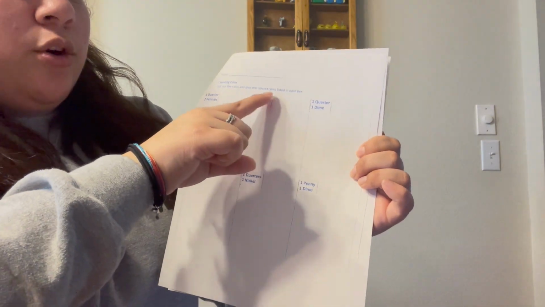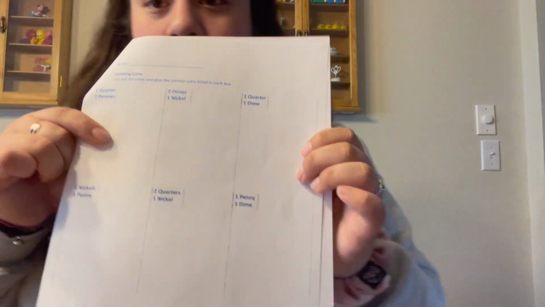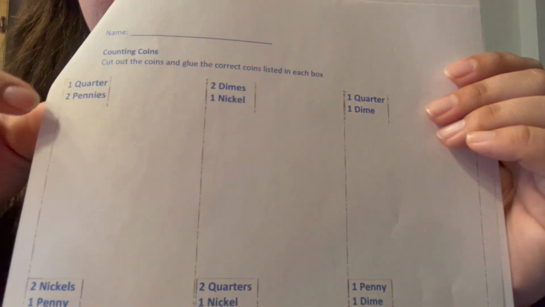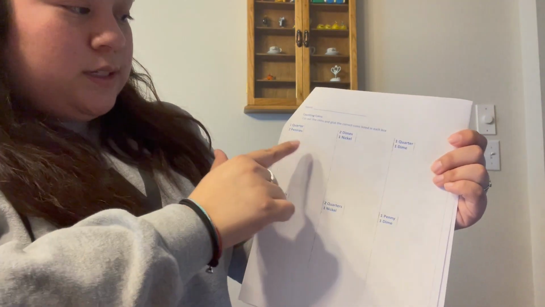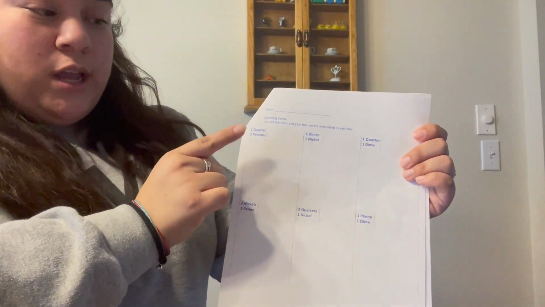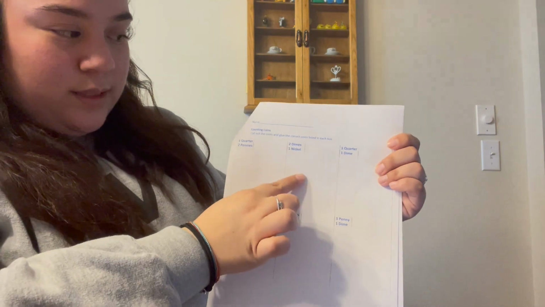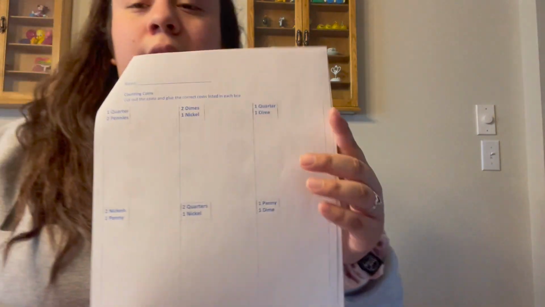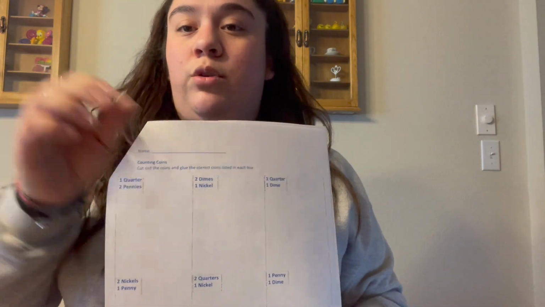Then over here on this sheet, it says cut out the coins and glue the correct coins listed in each box. They had 6 boxes here, and at the top of each box, it has an amount. So it says, in this box, they would glue 1 quarter and 2 pennies. In this box, they would glue 2 dimes and 1 nickel, and so on.